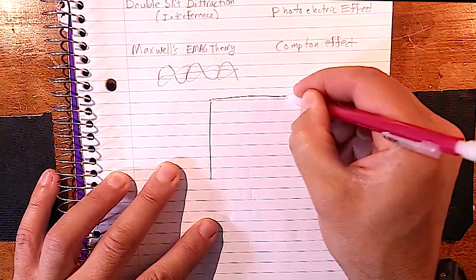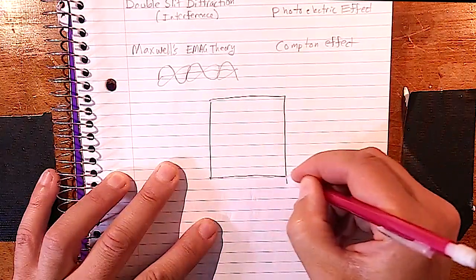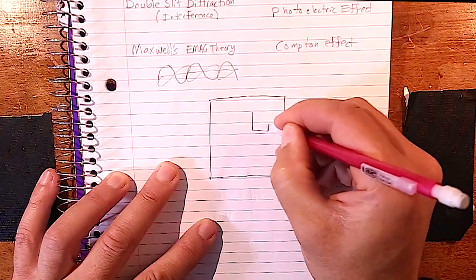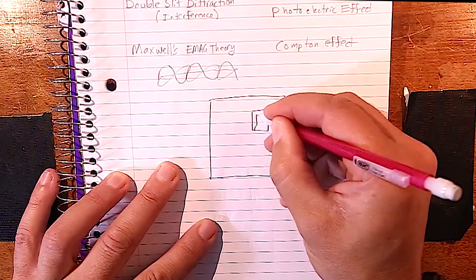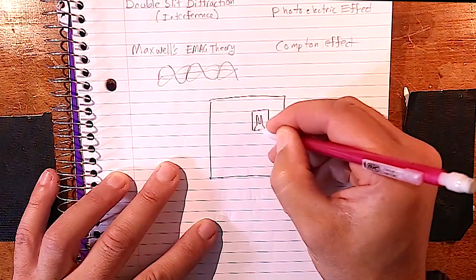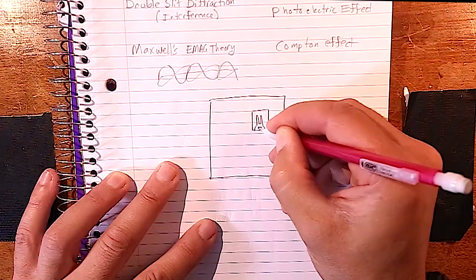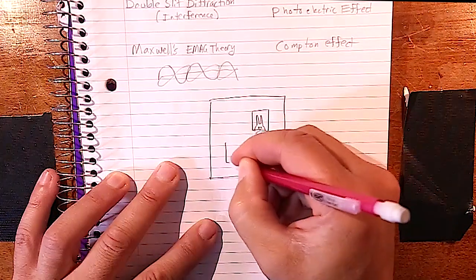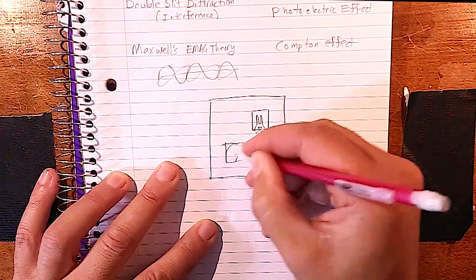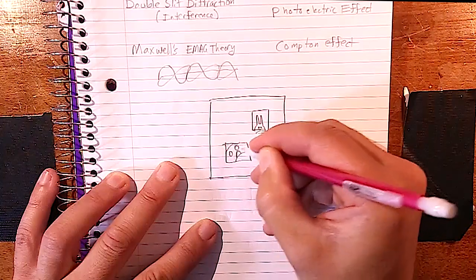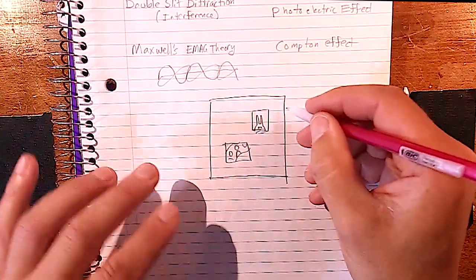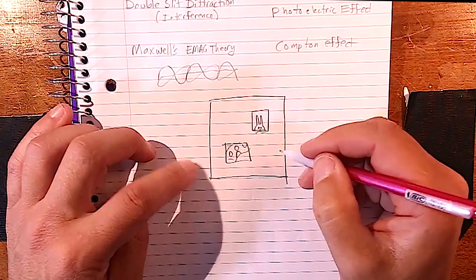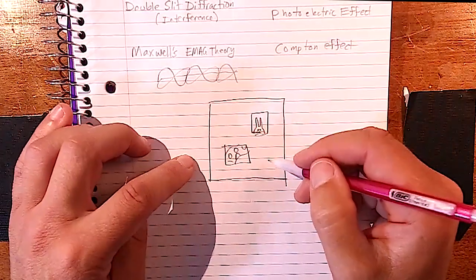Well, Bohr came up with the theory of complementarity. And I feel like the best way that I can explain this is with a little diagram that looks like this. Imagine that we have a box. And in this box, we don't know what's inside. We can't look down through the top of the box.